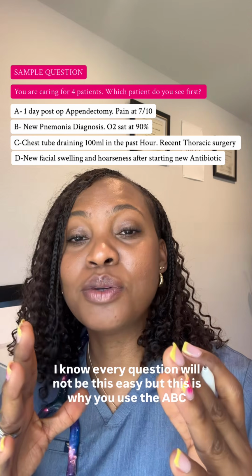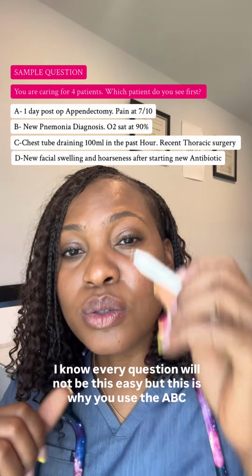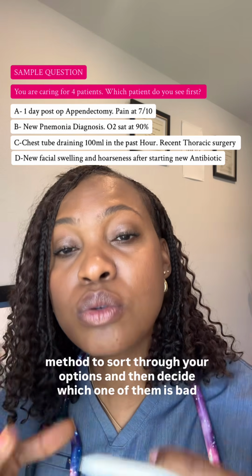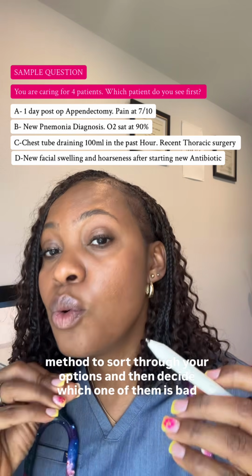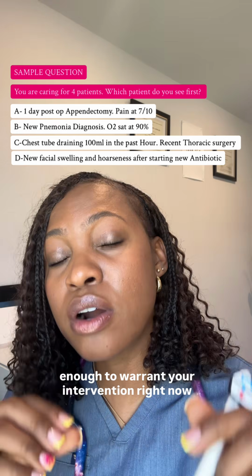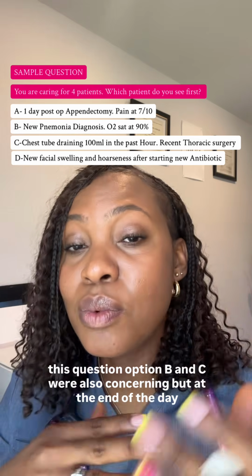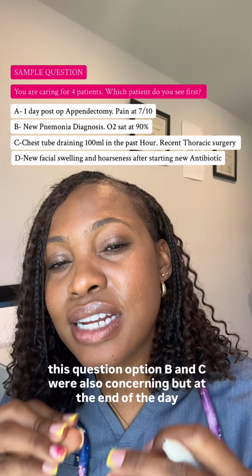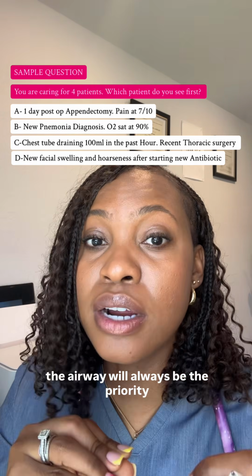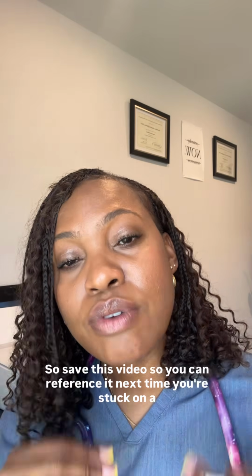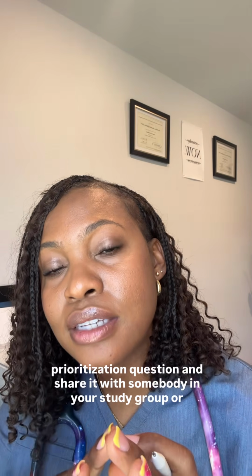Now, I know every question will not be this easy, but this is why you use the ABC method to sort through your options and then decide which one of them is bad enough to warrant your intervention right now. In this question, option B and C were also concerning, but at the end of the day, the airway will always be the priority.